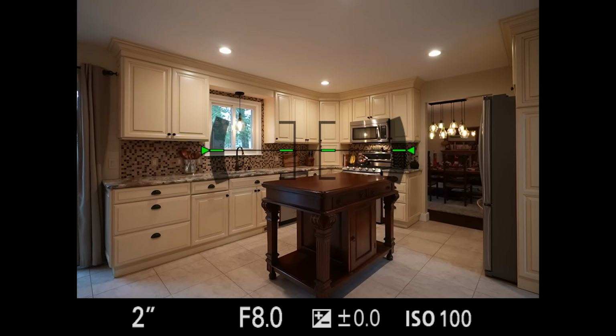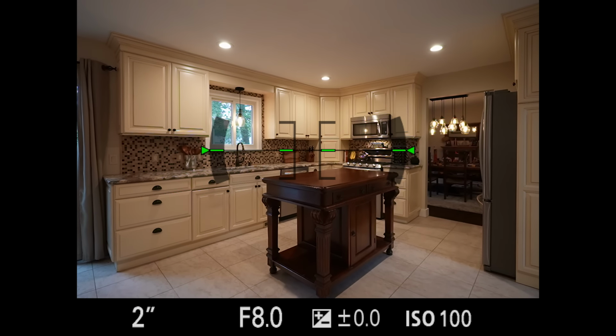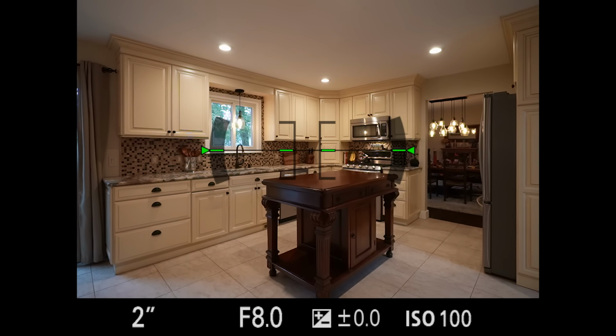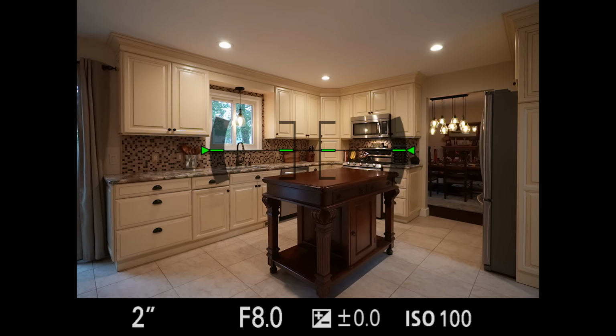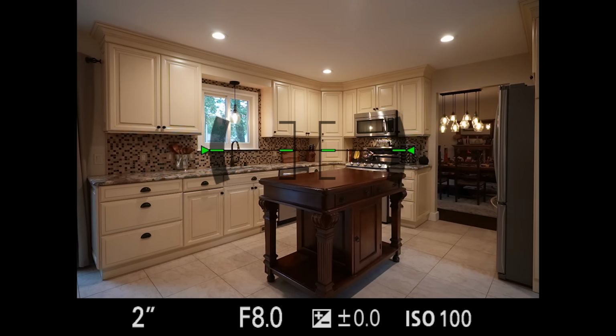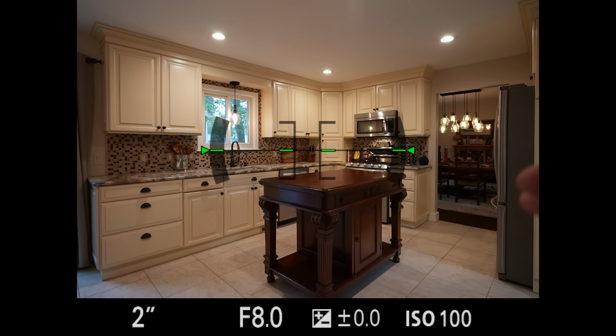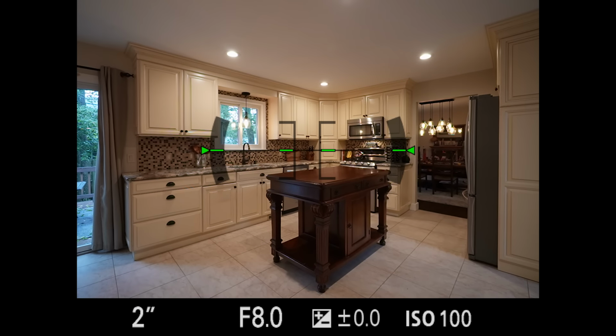So if I kind of tilt up here, just looking at this cabinetry, which presumably is level, I zoom in a lot sometimes just to check, and that's pretty much bang on. So we're looking good. Level is good, composition's good. I'm happy with this, and I'm just going to press the shutter on my remote and take this shot.